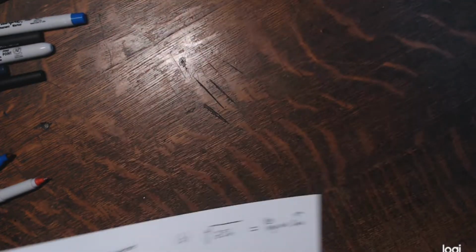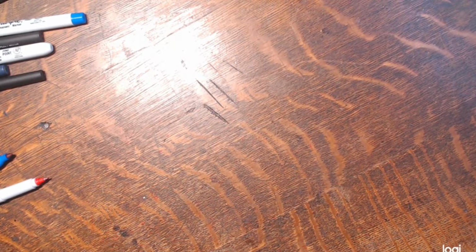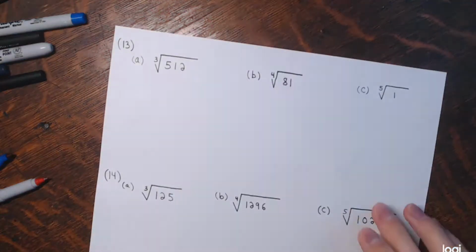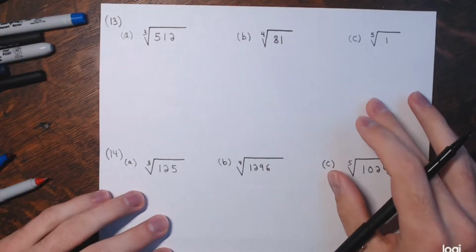Okay, so it should be simple, just as simple as the square roots. But you got to pay attention to the index. You got to pay attention to what root you're taking.